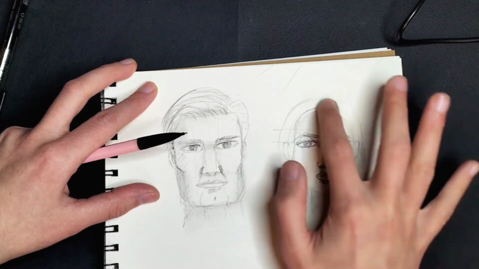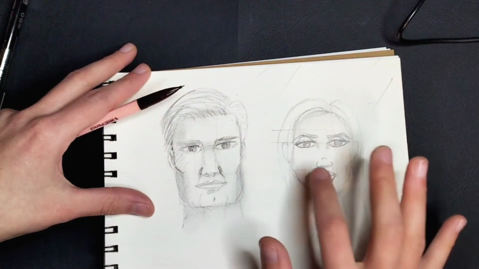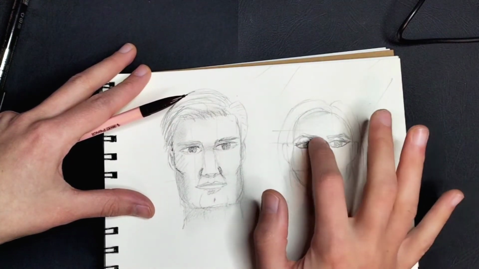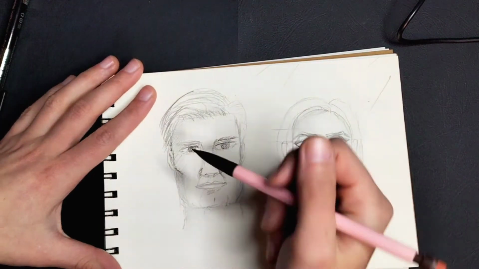This is the beauty of art. You don't need all of the fancy stuff that's kind of promoted out there. You just need a good old pencil and some paper, and you can do some quite cool things with it.